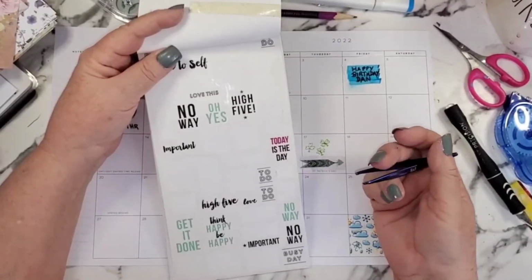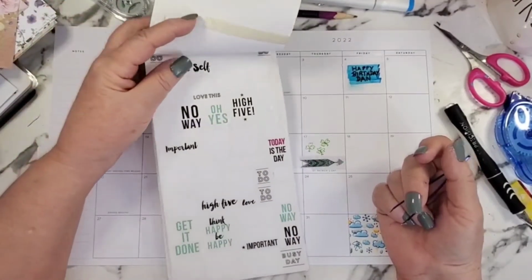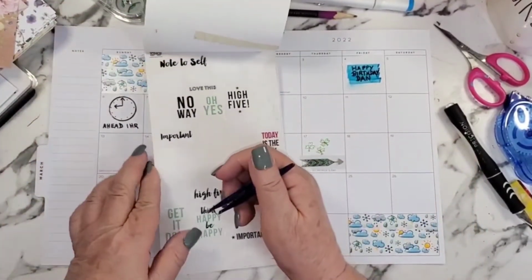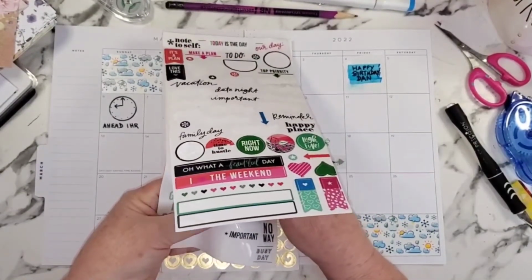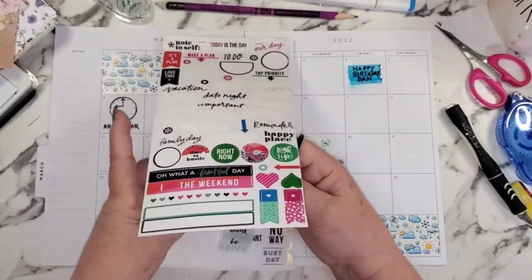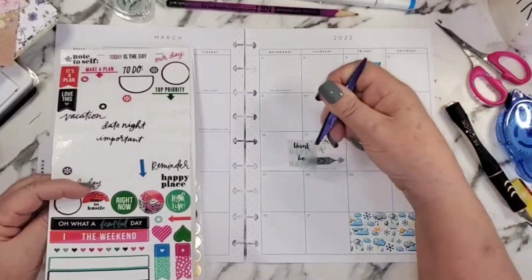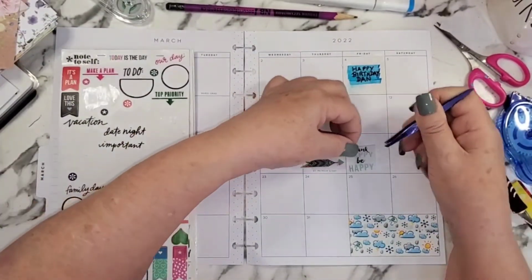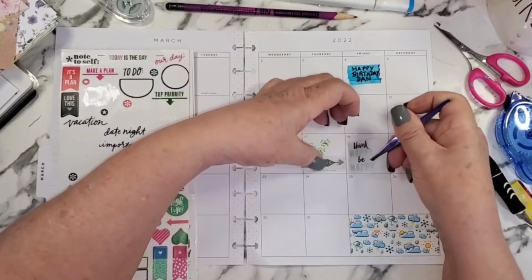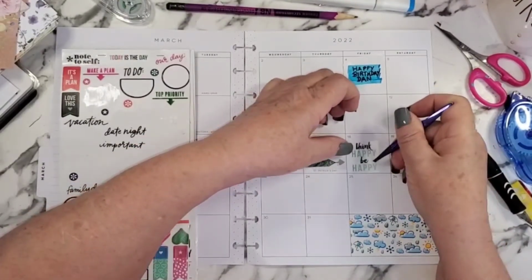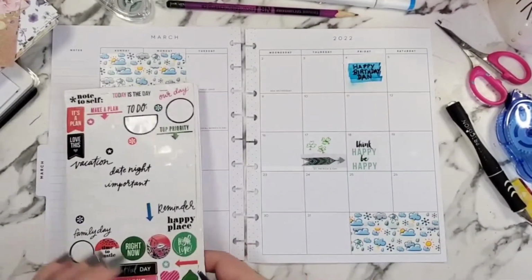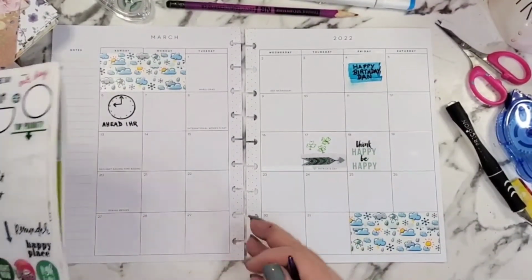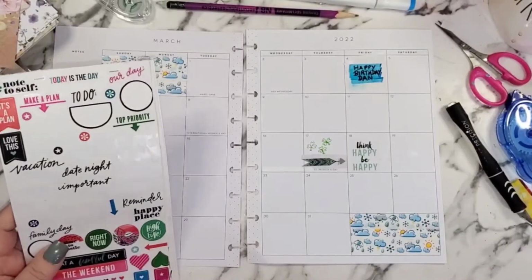Blew on my finger. And I'm just going to put a few little things down. I like this little think happy, be happy. So I'm going to put it down right here by the little green arrow. Blue, yellow, and green in here.